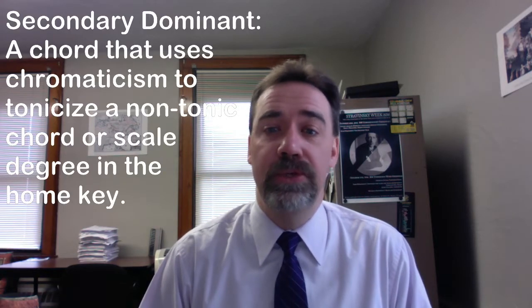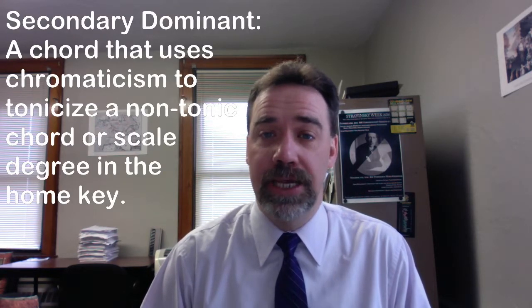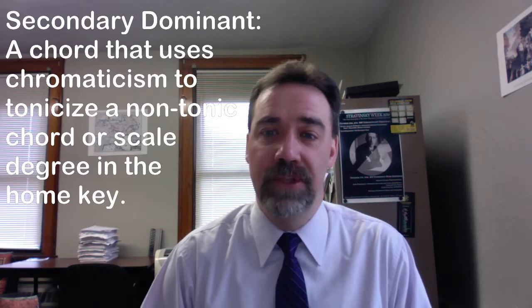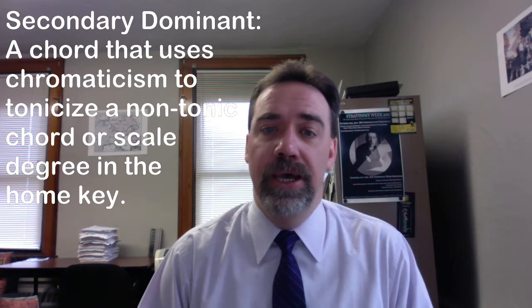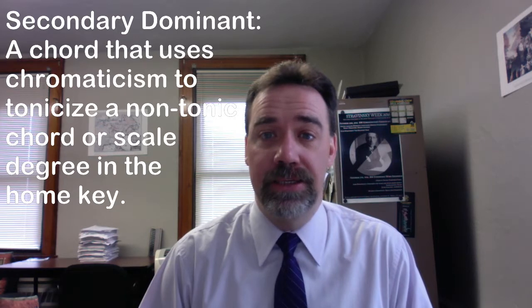Well, it's a chord that uses chromaticism to tonicize, or point towards, give a little bit more direction to, a chord other than tonic in the key. It borrows the idea of the dominant to tonic or 5-1 relationship, but it uses this relationship to point towards a chord or scale degree that's not tonic in the key. It can give you a little bit of motion towards a different chordal area.